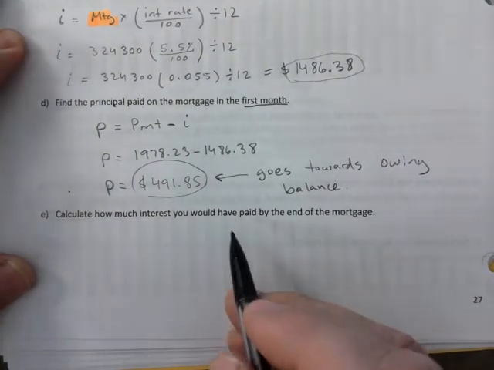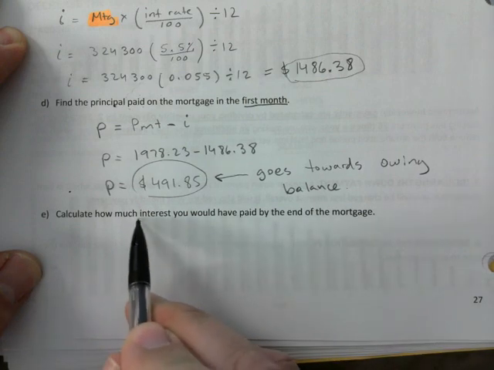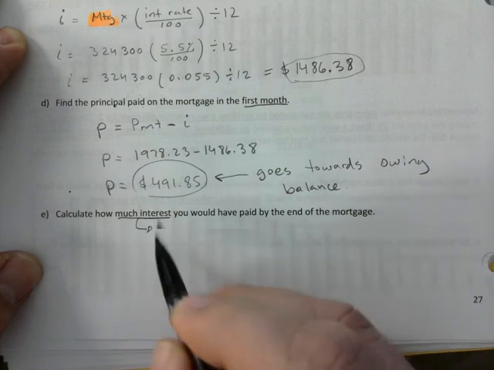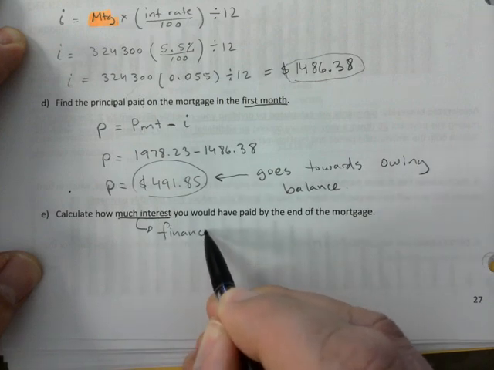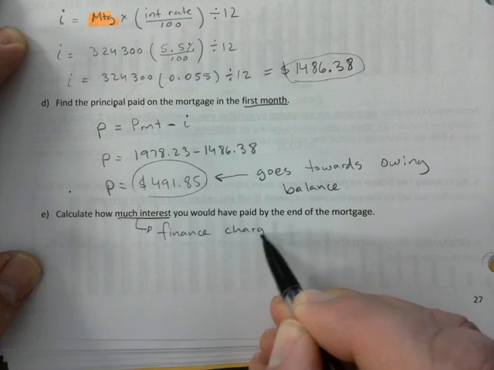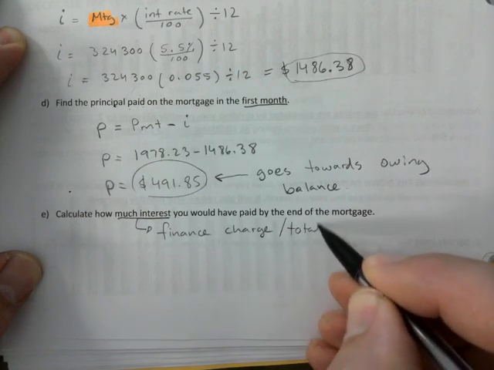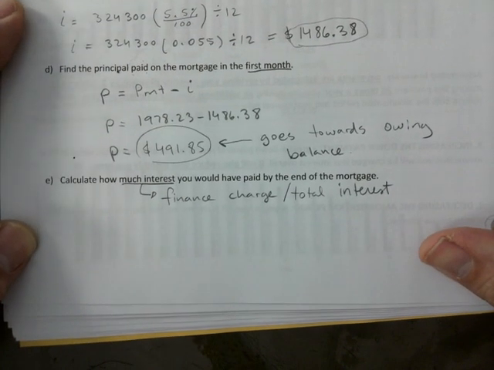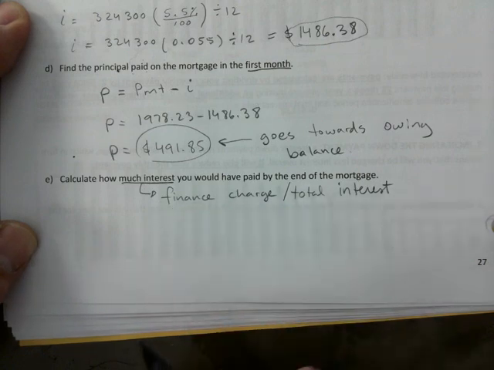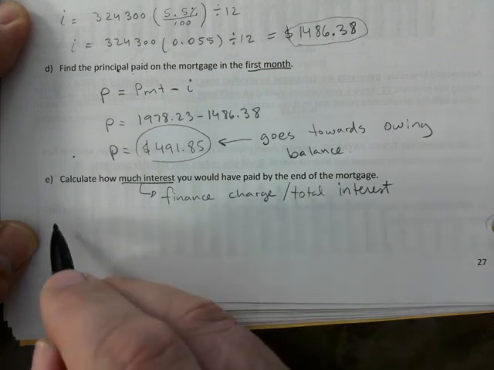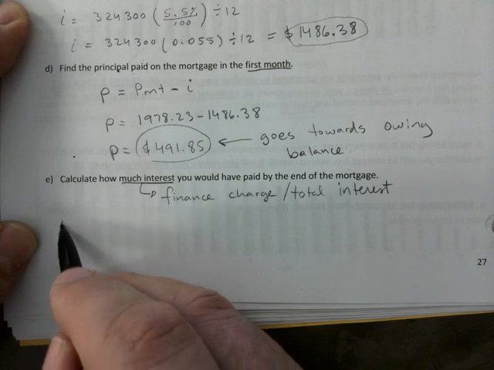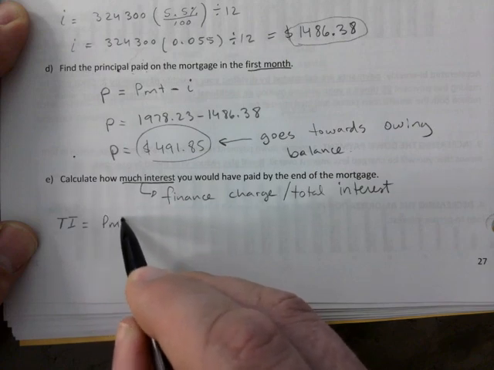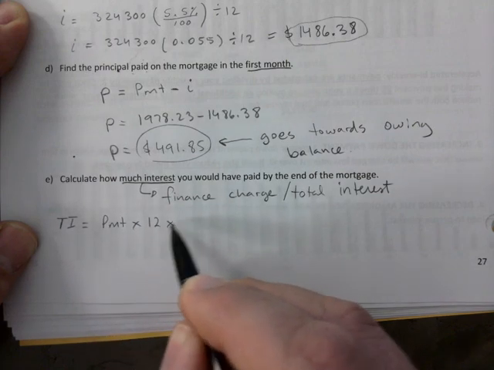Calculate how much interest you would have paid by the end of the mortgage. Okay, how much interest? Can I say something here, because this threw some of you off. I will say that's the finance charge. Total interest, that's the same thing. So make sure you write that down, because some of you didn't know what to do when I asked that on the test. But I did talk about finance charge. So that's TI. TI would be payment times 12 times years.